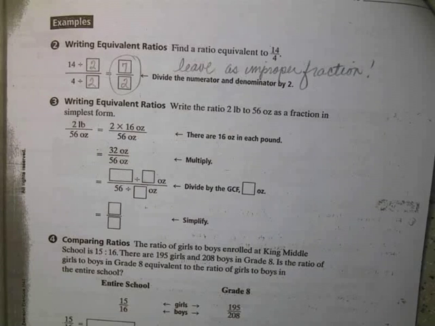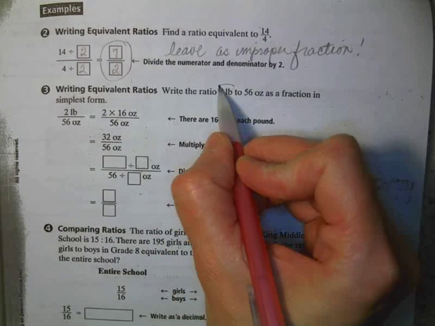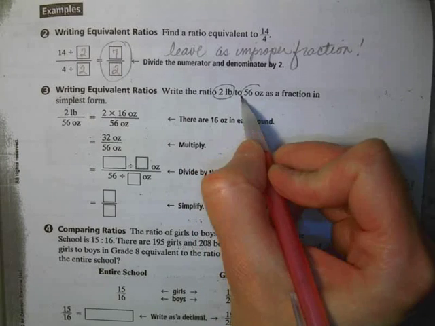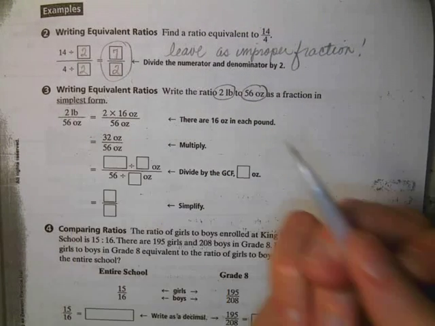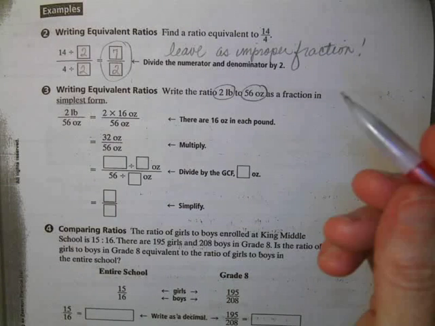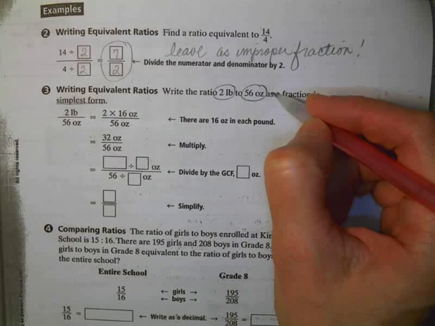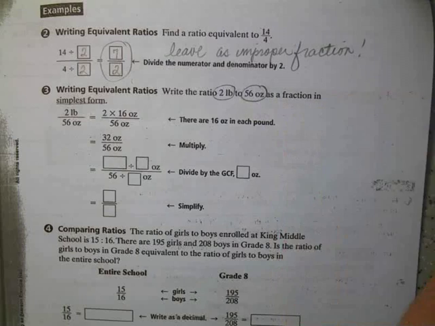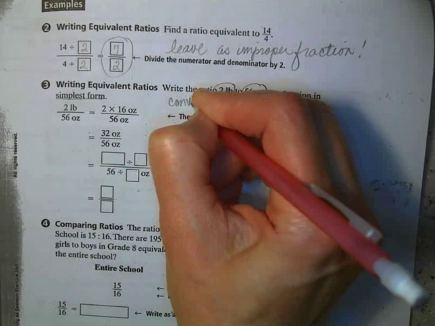All right, now, here's one that's a little bit different. We want to write the ratio 2 pounds to 56 ounces as a fraction in simplest form. What we have to do here is convert both of these into the same type of unit. Generally, it's best to convert to the smallest unit.